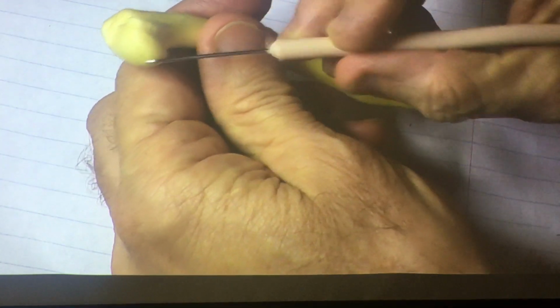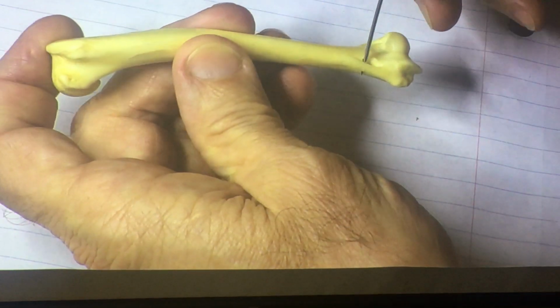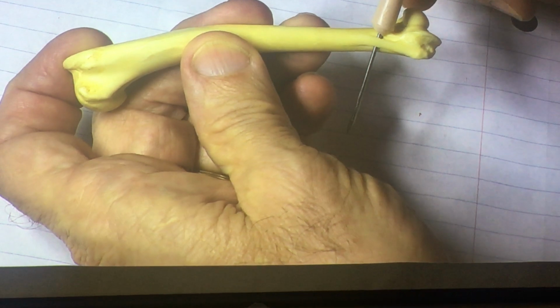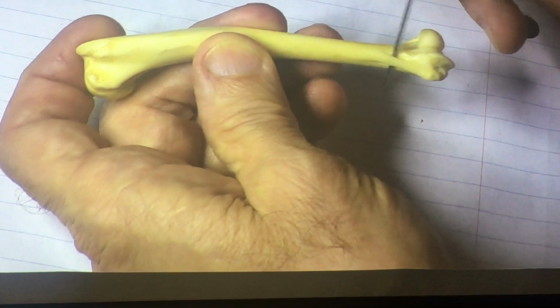Well, there's our rounded head, not much of a neck. And the big thing, this hole right here, supracondylar foramen. We don't see that in the femur. In fact, we don't see it in most humans.